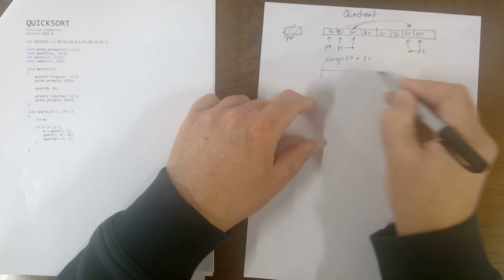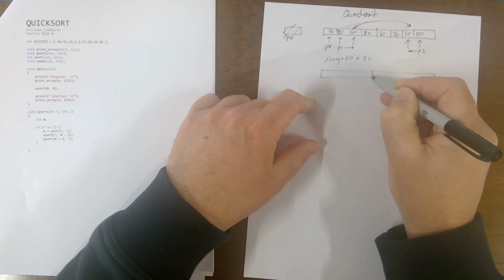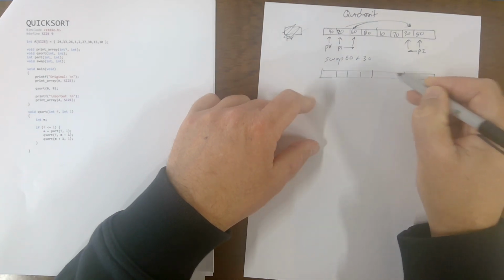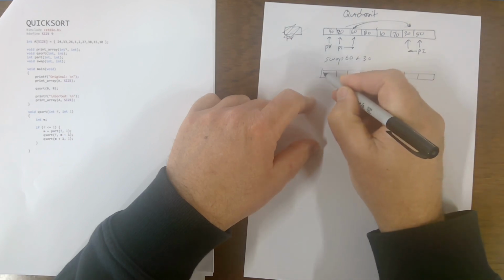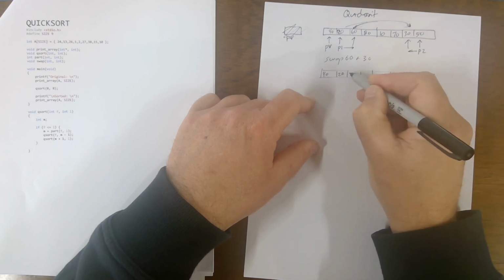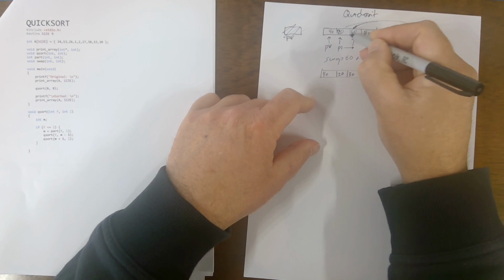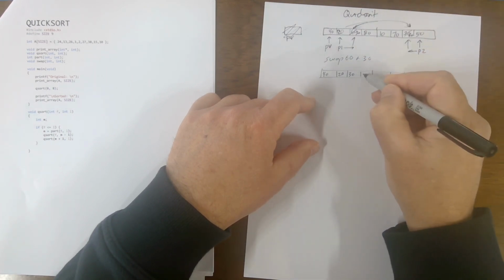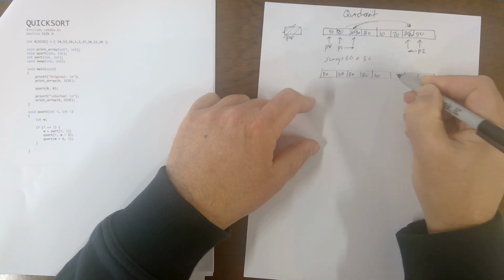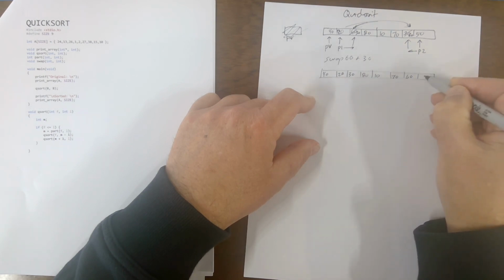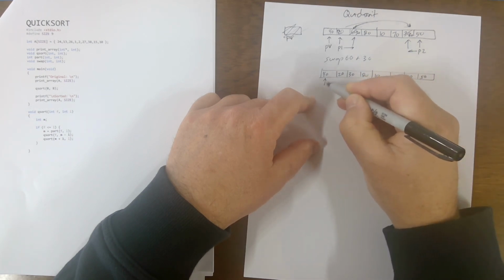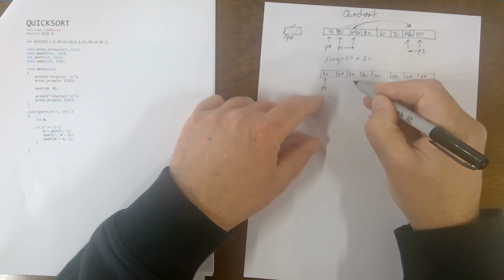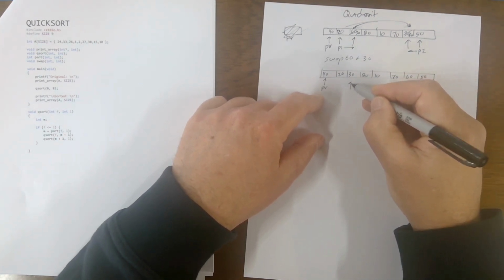Okay, so redraw this array. So I swap the 60 and the 30. So now I've got 30, 80, 10, 70, 60, 50. Pivot is still here. Okay. Now we continue.